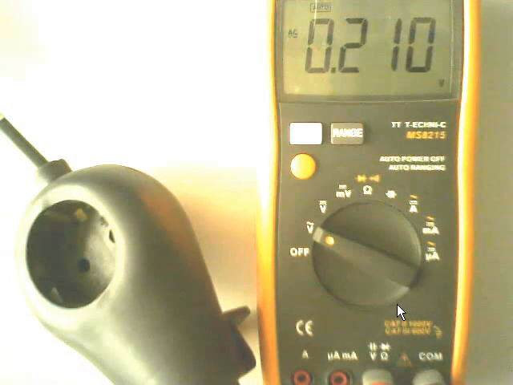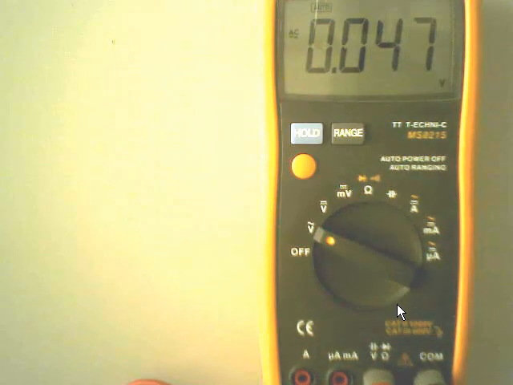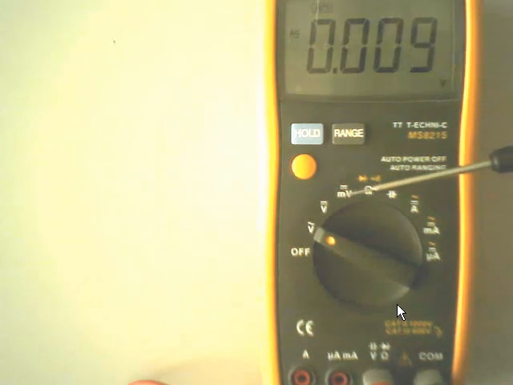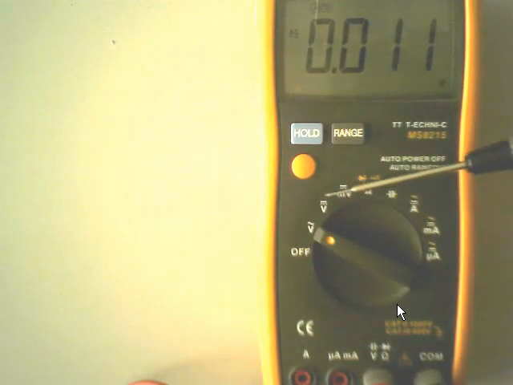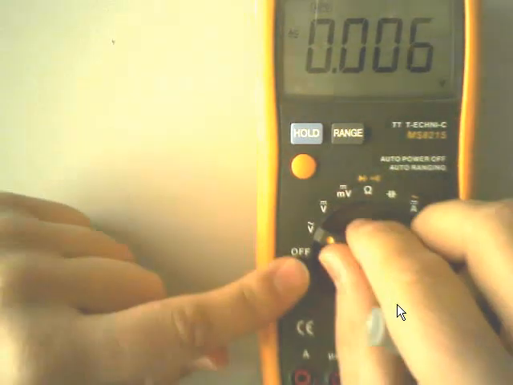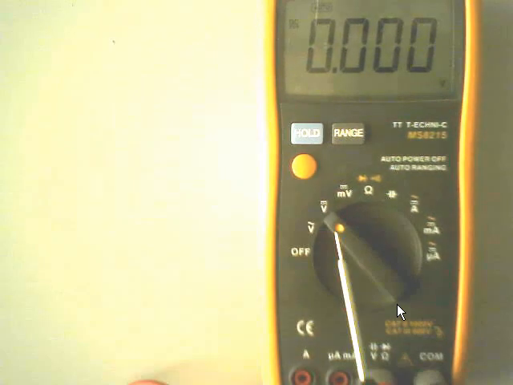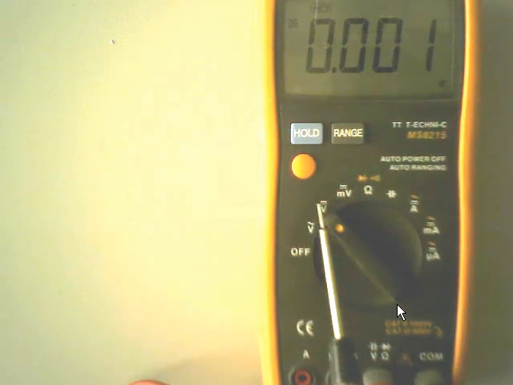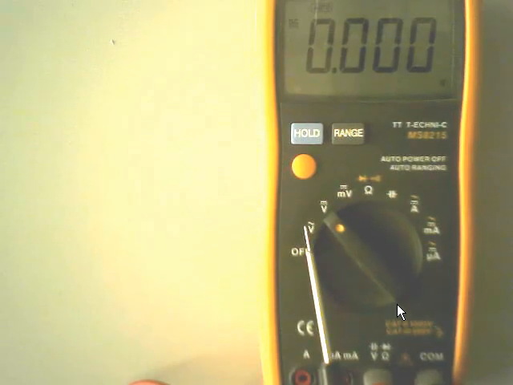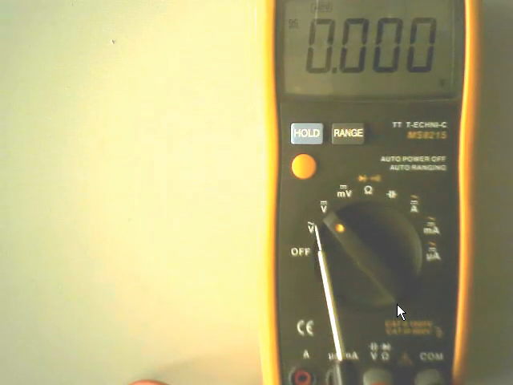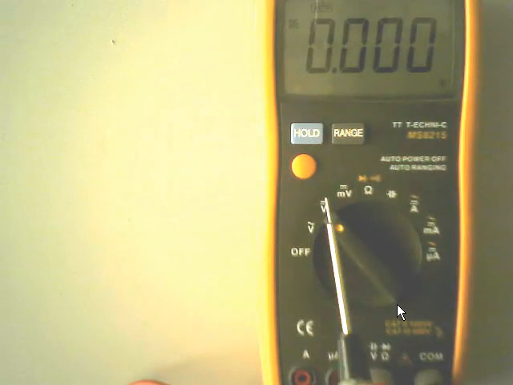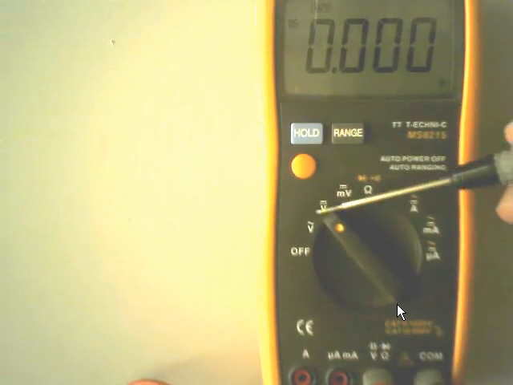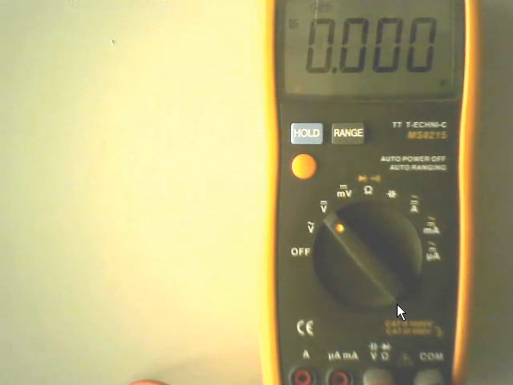Then the next one is, I will use the multimeter as a voltmeter again, and now I will measure DC voltage, because there are 2 lines on this V symbol, and there is a sine wave on this symbol, and it's used for measuring AC voltages. This one is used for measuring DC voltages. Now I will measure some DC voltage.